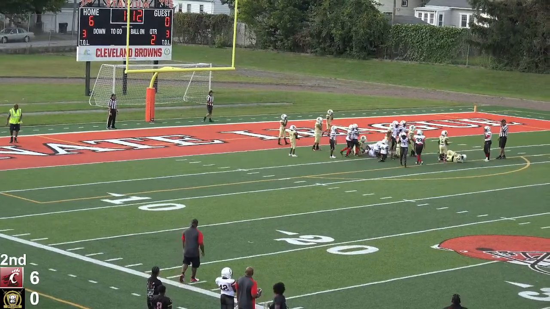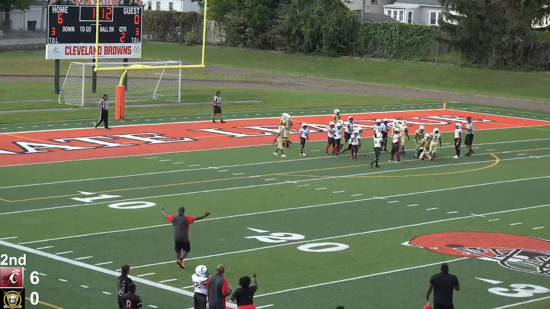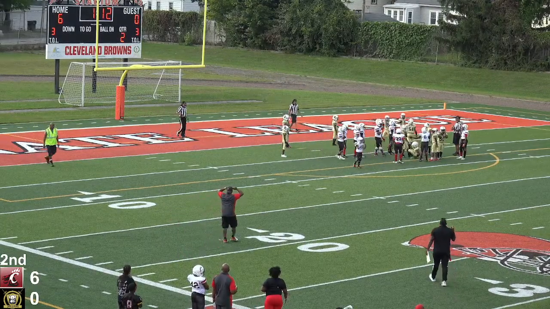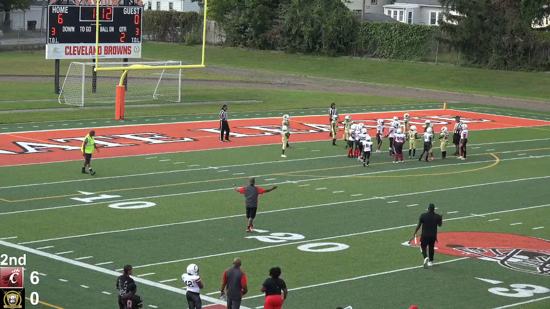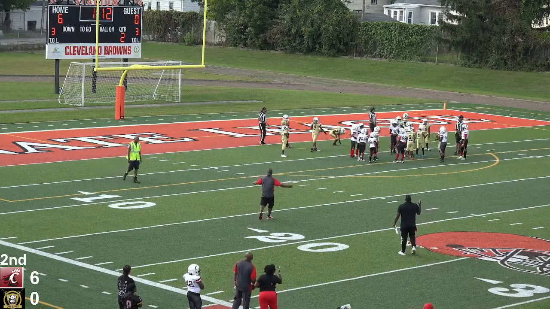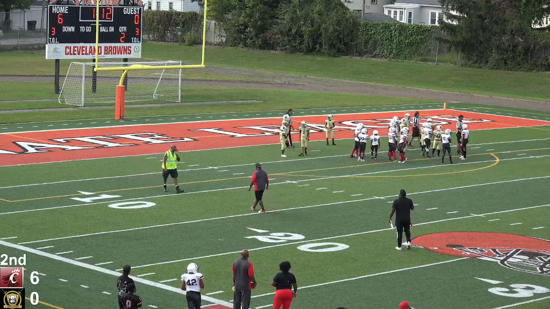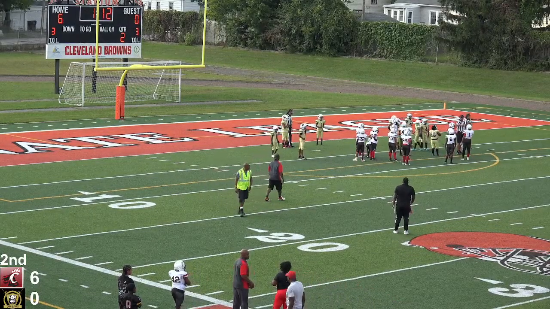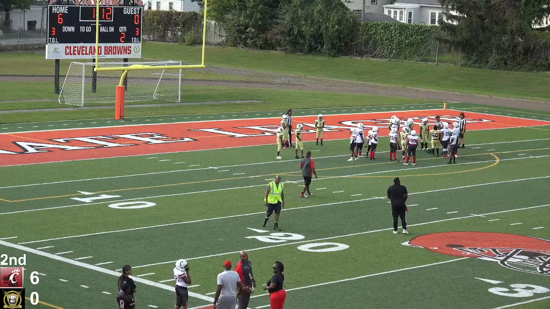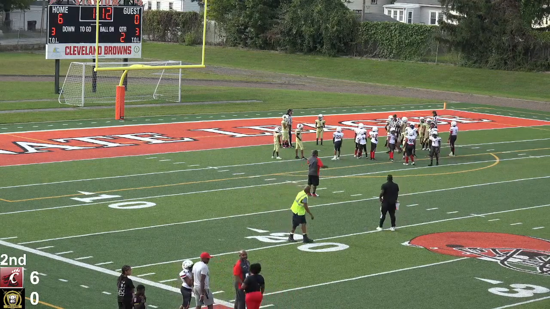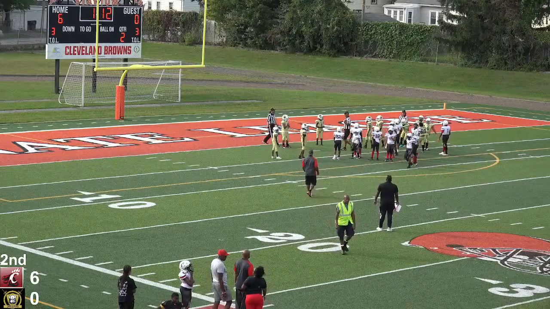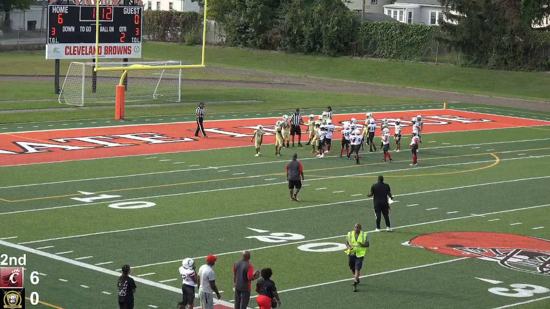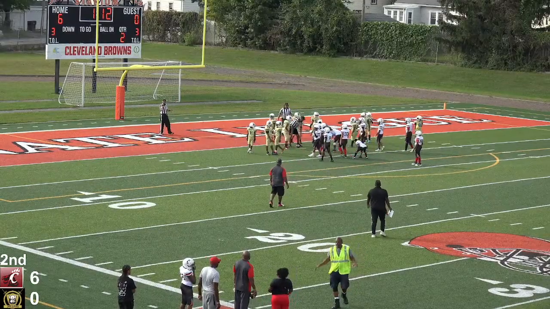And the kick is blocked, and it is no good. It is 6-0. There's a referee conference for whatever reason. Going to assume that something went wrong during the extra point.